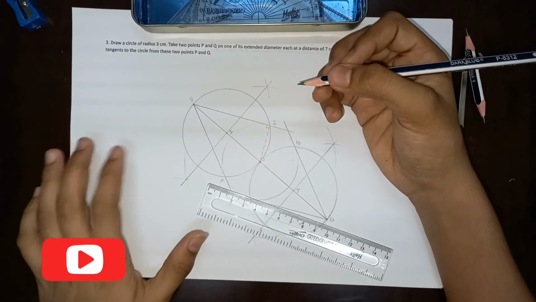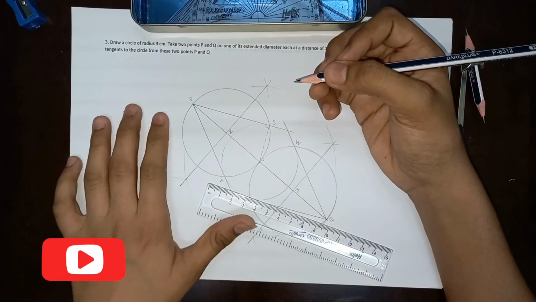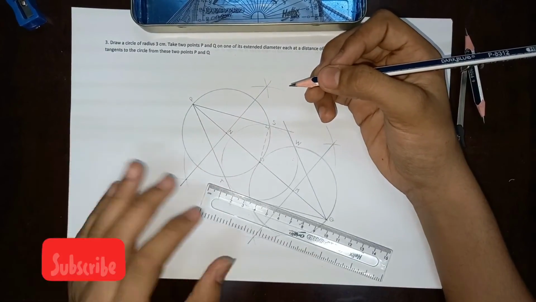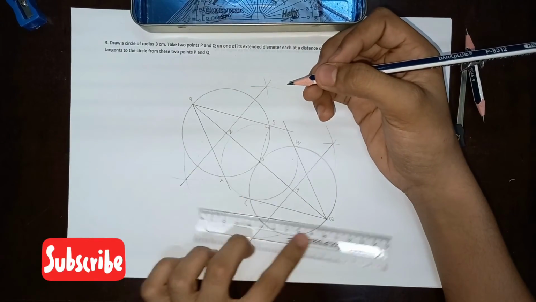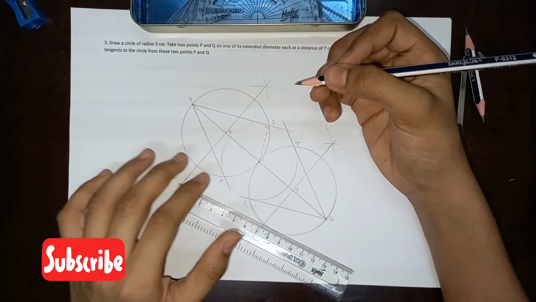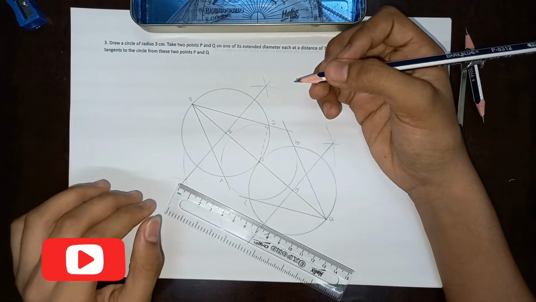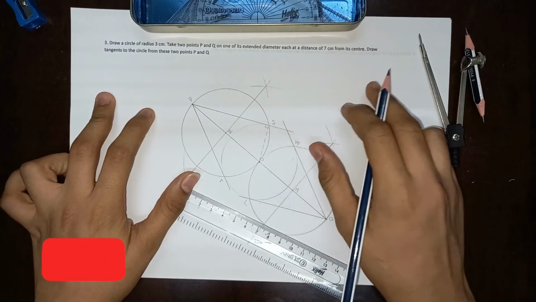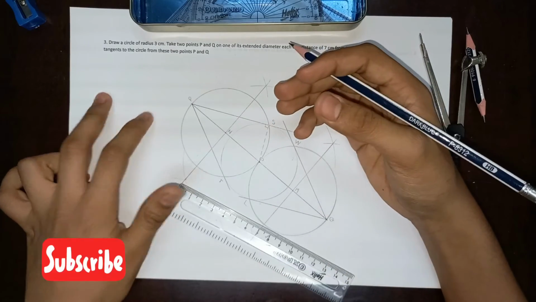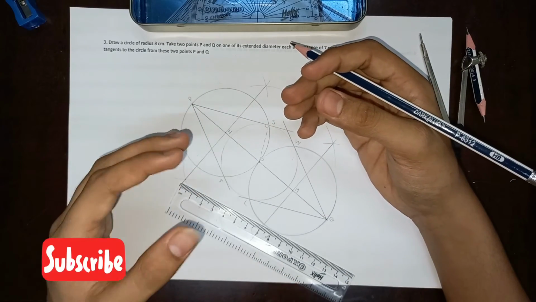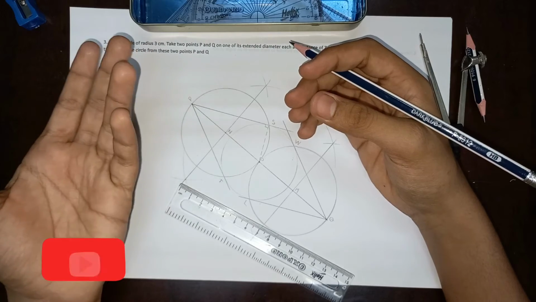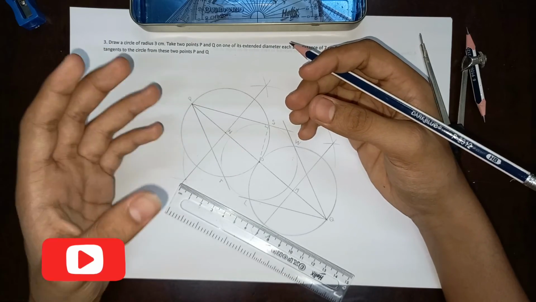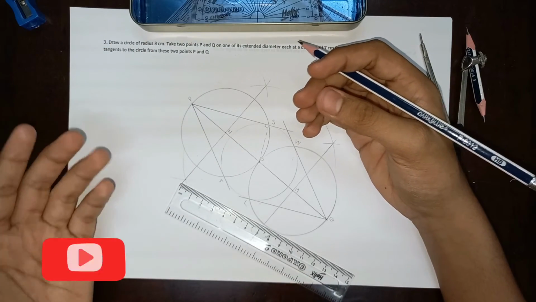The last part of every construction is justification, and here also we have two types of justification: either to prove that PT, PS, QW and QL are the tangents, or finding the length of the tangents. Here they have not asked us to do any particular method, because in the last question, the second question, there was a part where they asked to find it by actual calculation. So there we have to justify the length. Here we can do any justification.